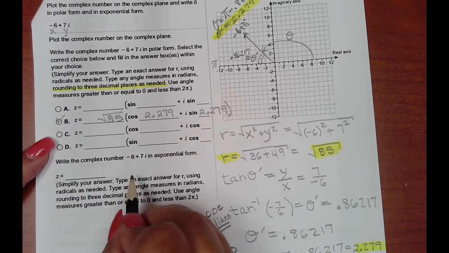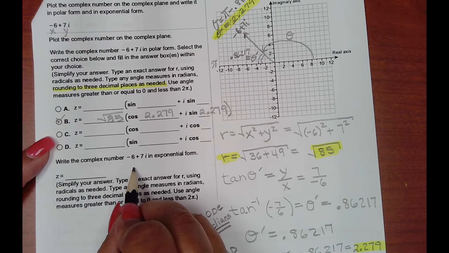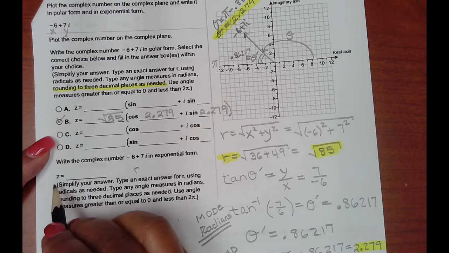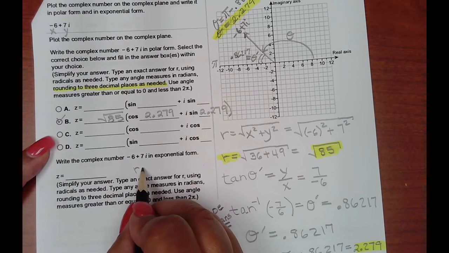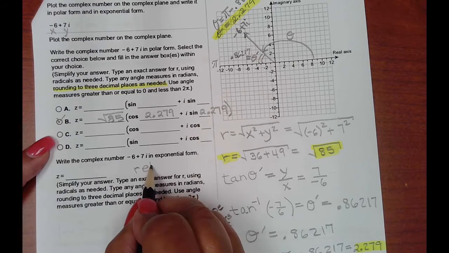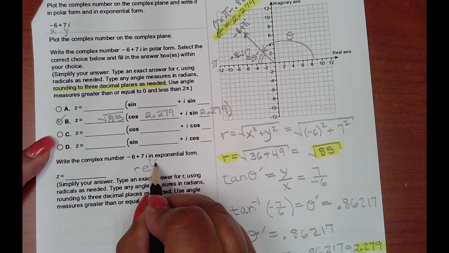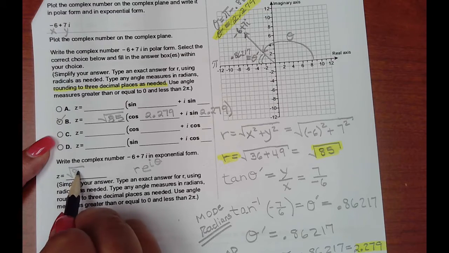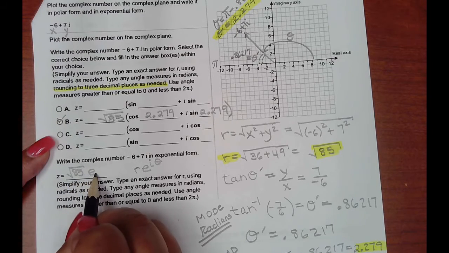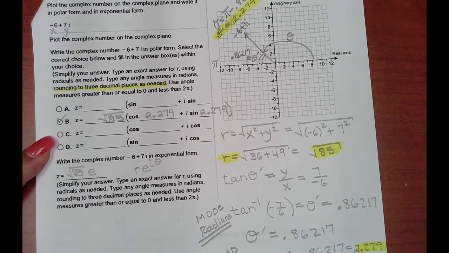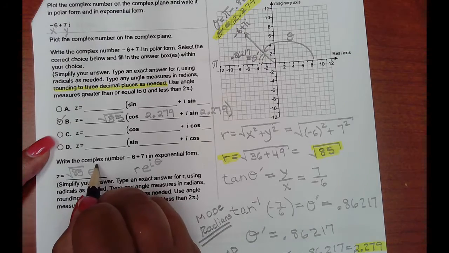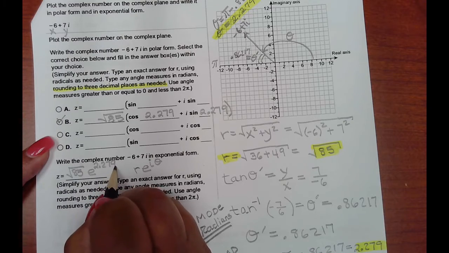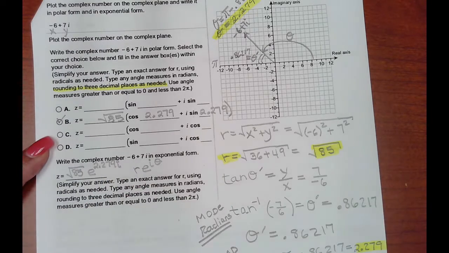Putting it in exponential form, we're always using this formula. Z is equal to, Z just stands for the fact that you're working with complex numbers, but this is the actual formula you're plugging in for exponential form. Okay, so our R value is square root of 85 times e raised to a power of i times theta. Our theta was 2.279 rounded to 3 decimal places, times i.